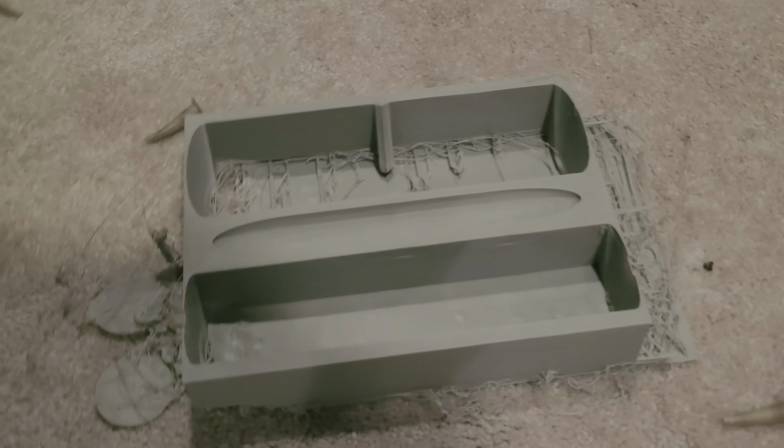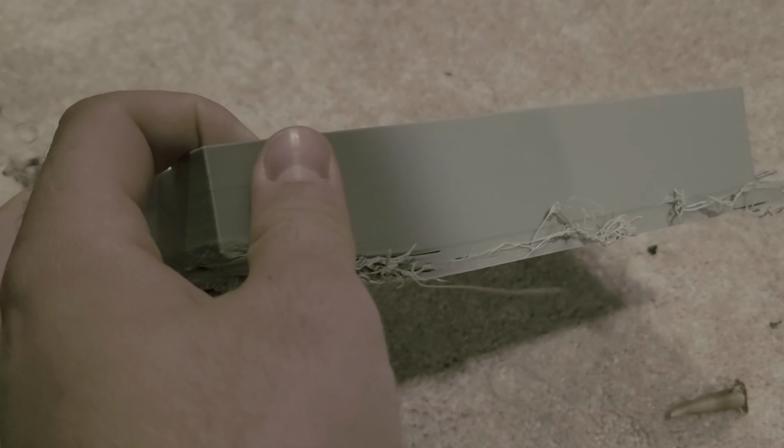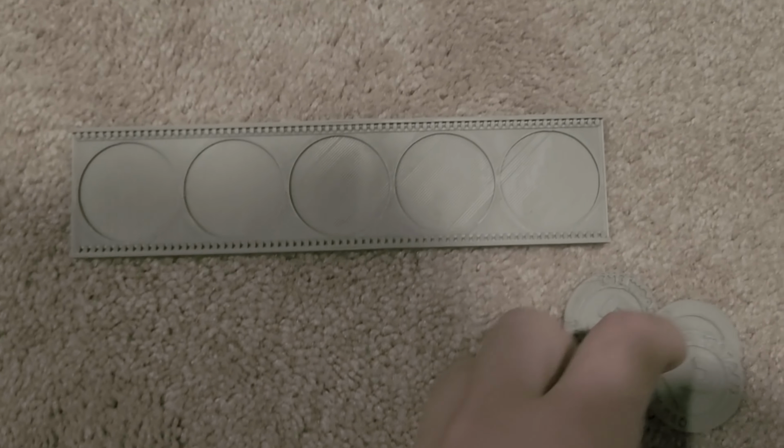This was my first print in a while, and you can tell because it just went wrong. So I made the smart decision and just decided to reprint it exactly as the same file. I didn't change anything, sent it back off to the printer, let's have at it. Four hours later, I come back to a successful print.